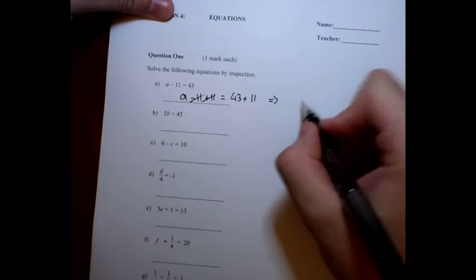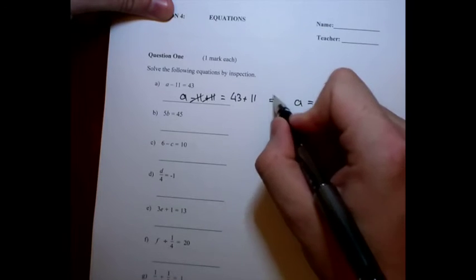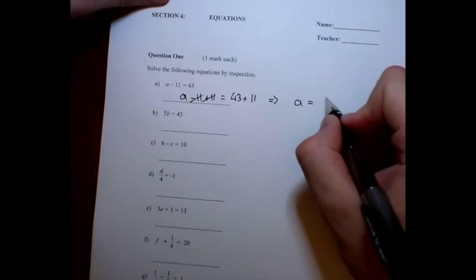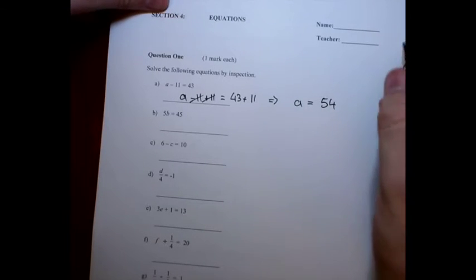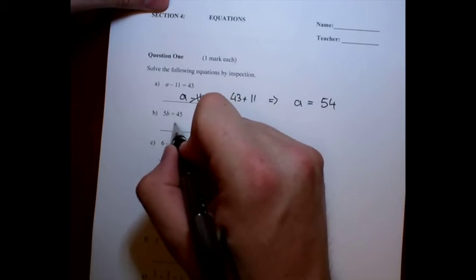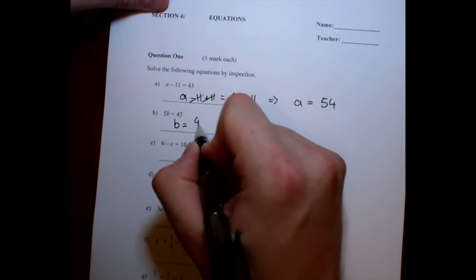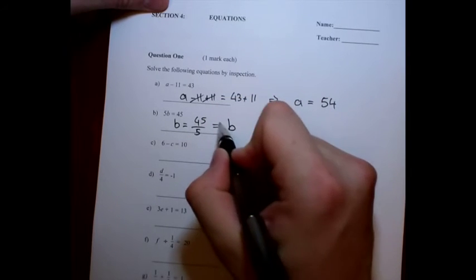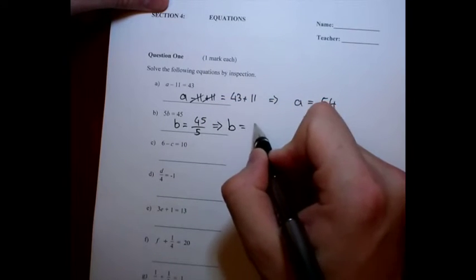That gives us A equals, notice I didn't make that an equal sign, it's an arrow because we want to have an equal sign kept properly. 54. Now we can do this a little bit quicker. 5 lots of B, let's divide by 5. B equals 45 over 5, and we divided by 5 over there, so B equals 9.